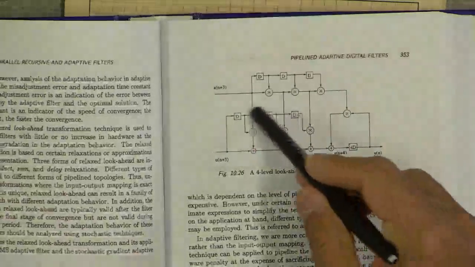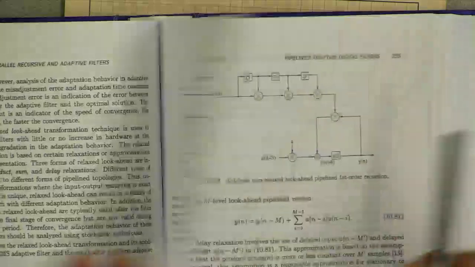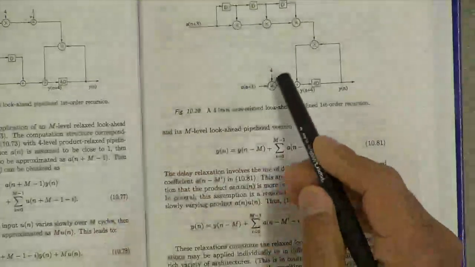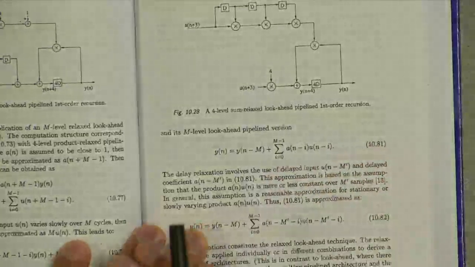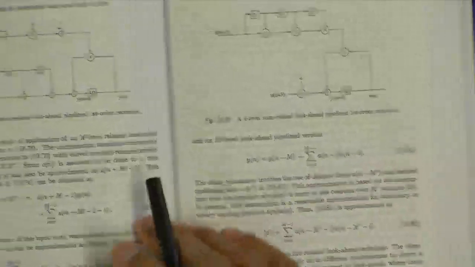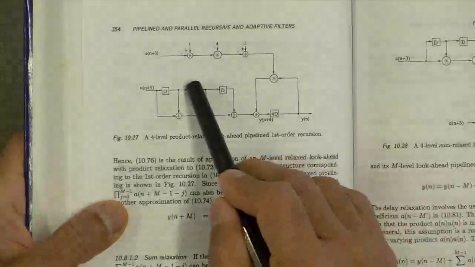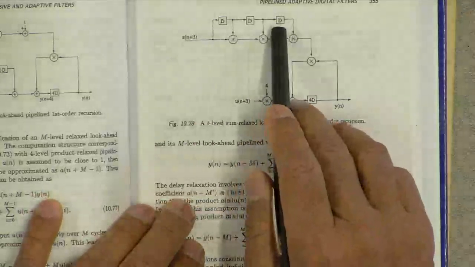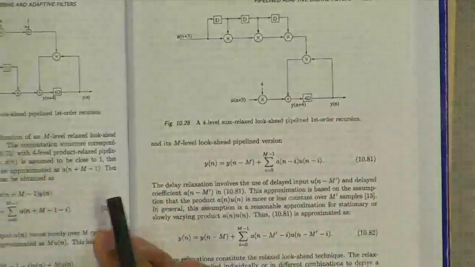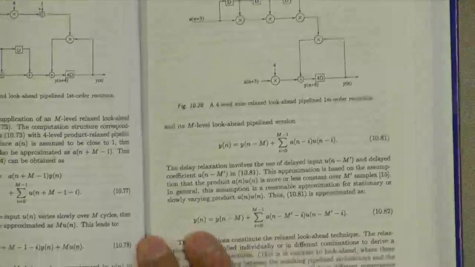With respect to the sum relaxation, all these things can simply be replaced by m times u. The sum stays as it is in the product relaxation, and here the product stays as it is in the sum relaxation.